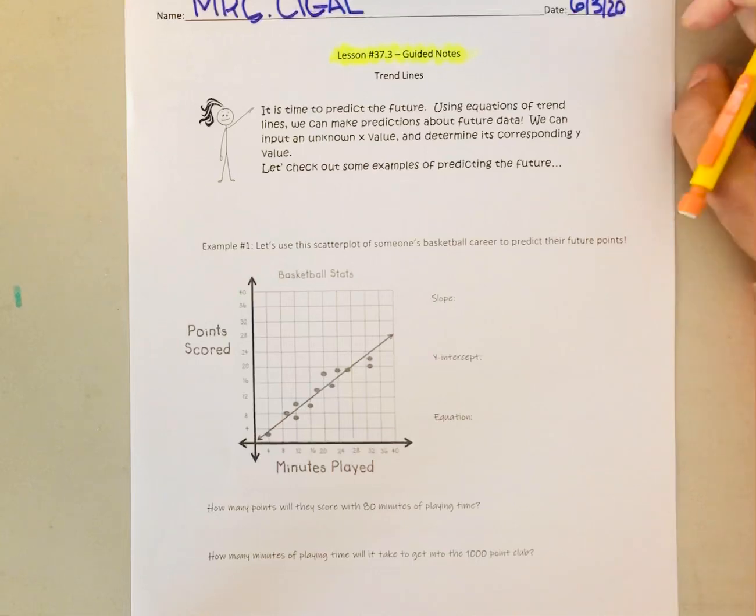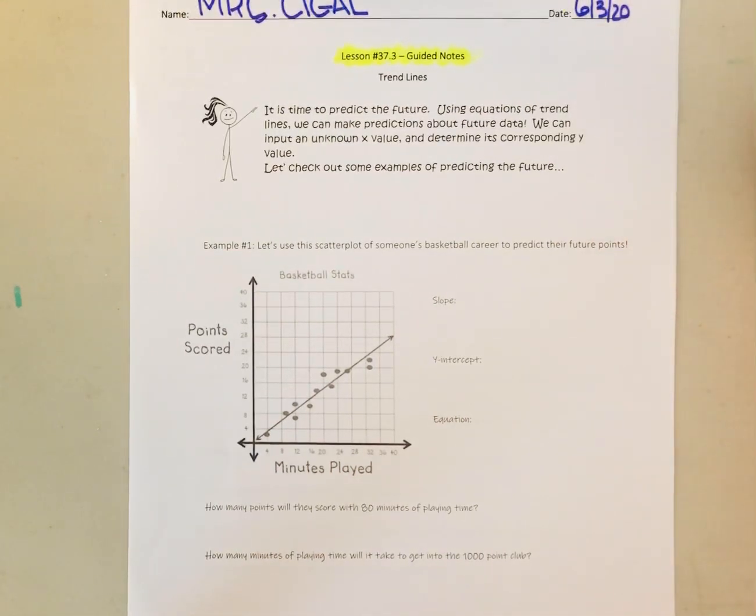Let's check out some examples of predicting the future. I know, it's exciting, right?